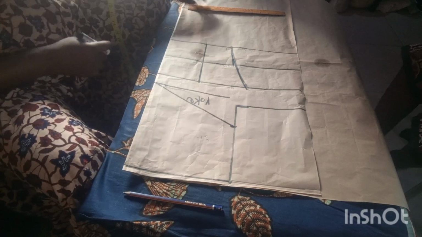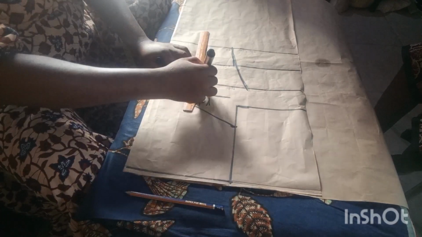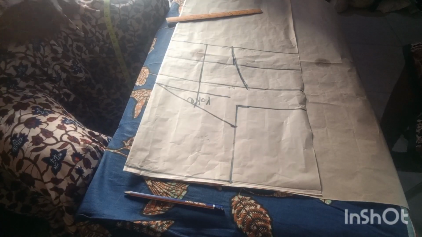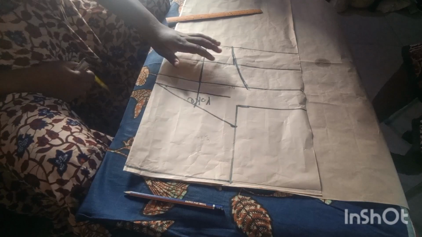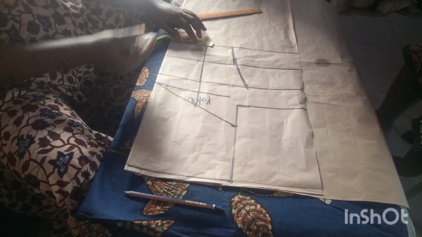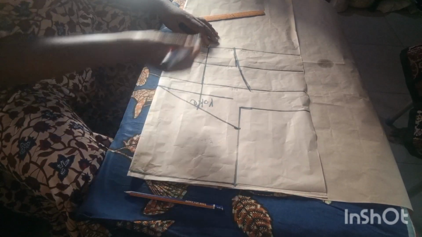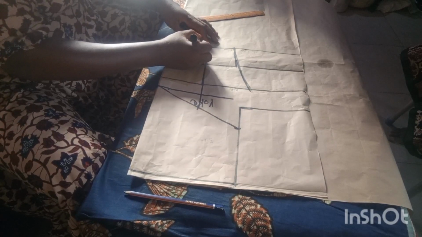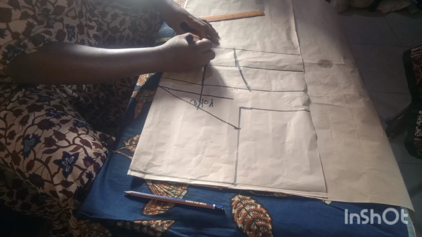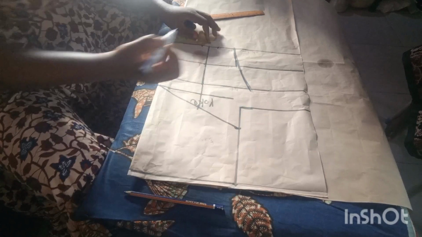The next thing I'm going to do, I'm going to insert this line up here. Let me extend it up here. Can you see? Then the next thing I'm going to be doing is to take my dart intake. So for my dart intake, I'm going to be using 0.75 on both sides. I told you my client is not on the bigger side, so 0.75 on both sides. So this is 0.75 and this is 0.75.